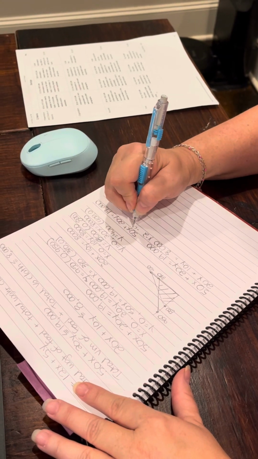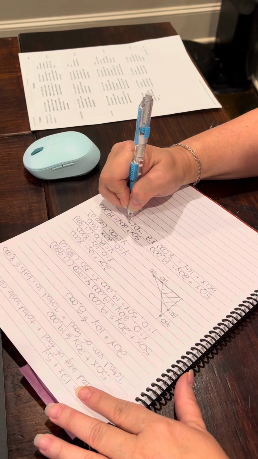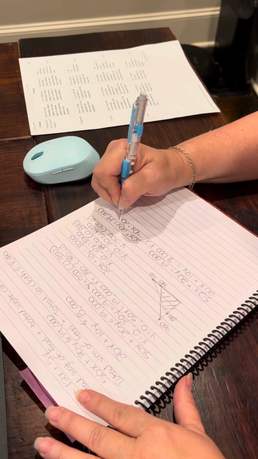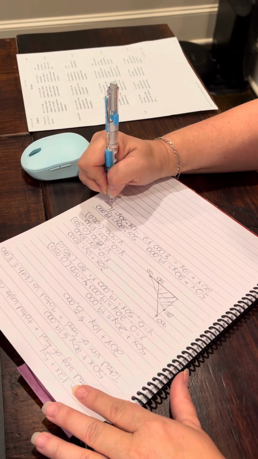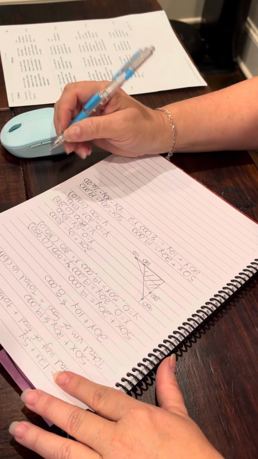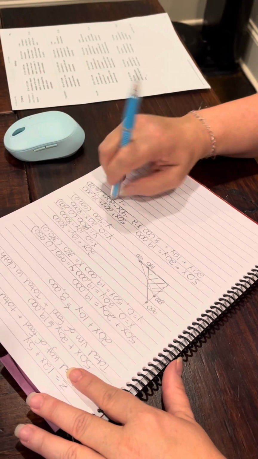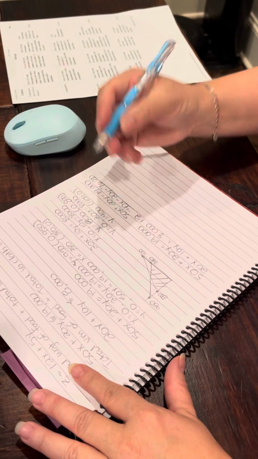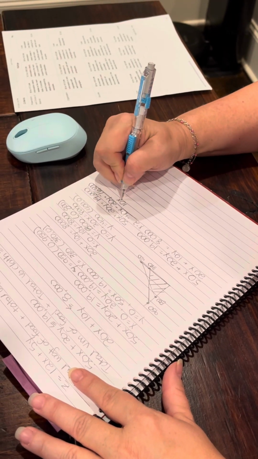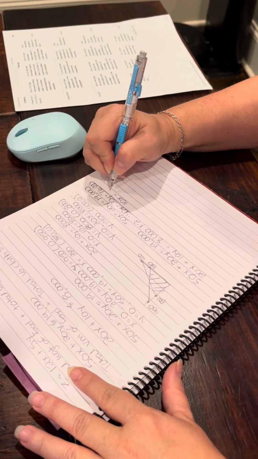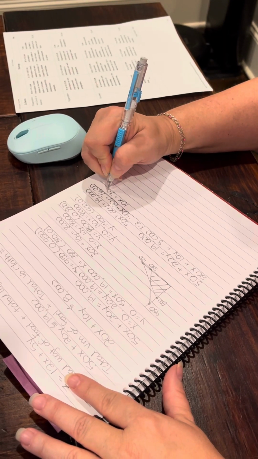We have -40x minus 20y equals -16,000, which brings us 10x equal to 3,000.